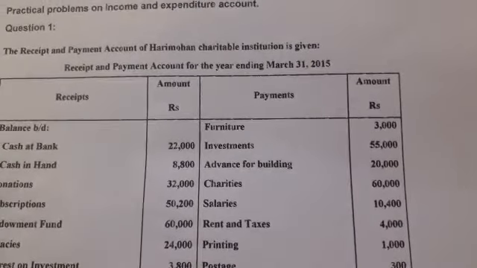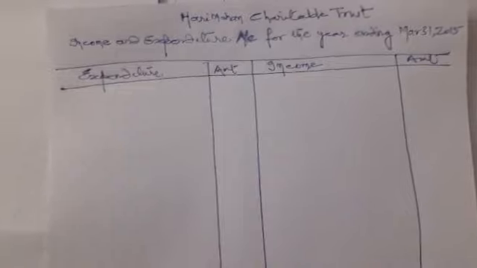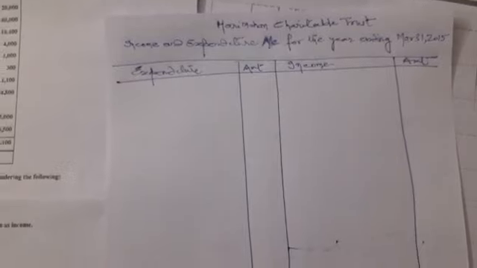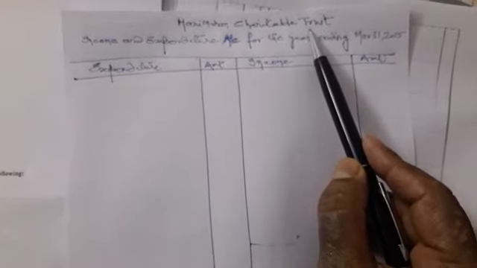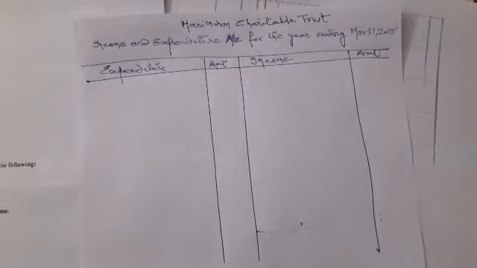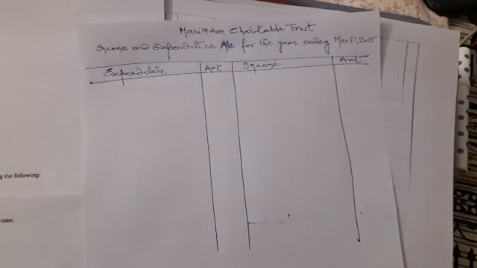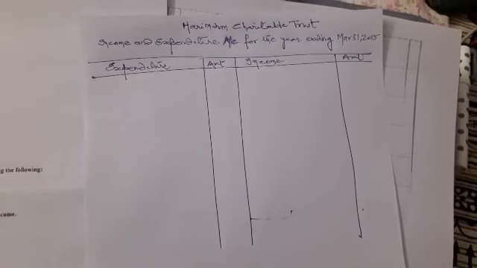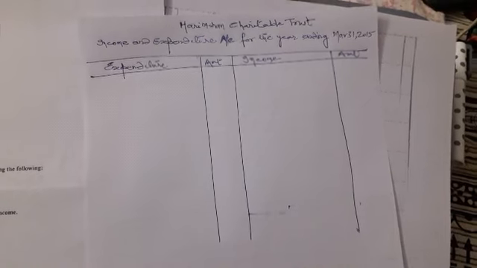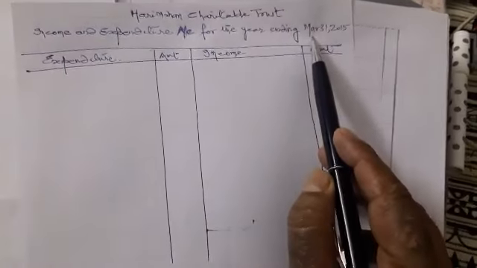Before solving the question, we must keep in mind the important things of income and expenditure account. Before starting, we should know that income and expenditure account is a nominal account. It does not record any assets and liabilities. It only records items of revenue nature of the current year.